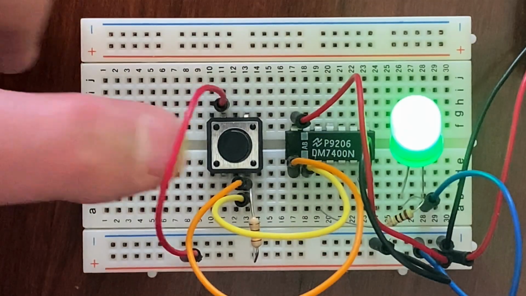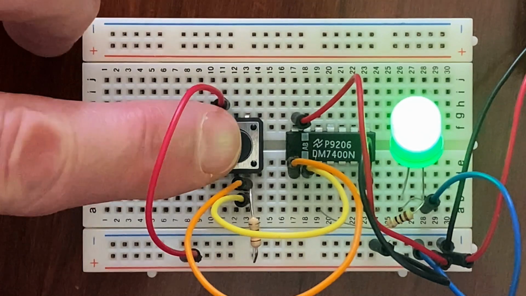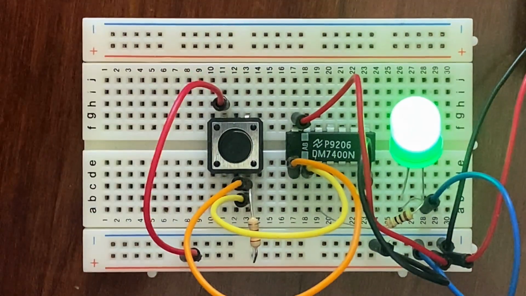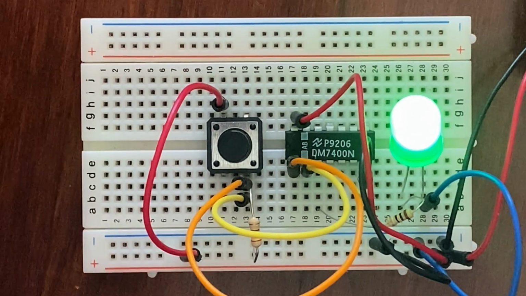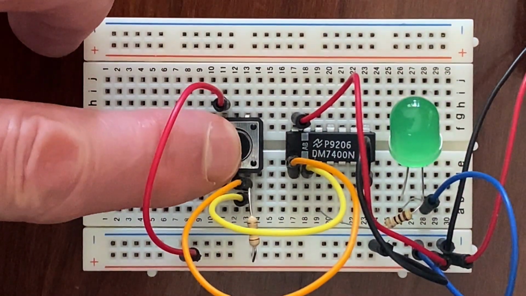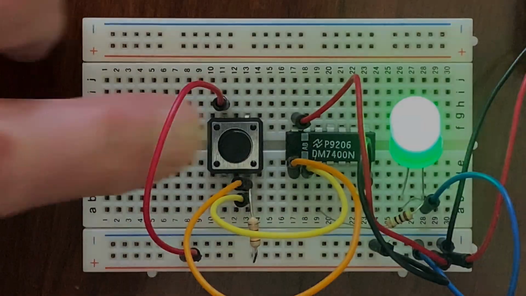If we build this circuit and test it, we see that when we push the button, the LED turns off, just like the previous NOT circuit we built with transistors. Why would we build this same circuit with a NAND gate instead of just using transistors? Well, while this may waste a transistor, it is very easy.